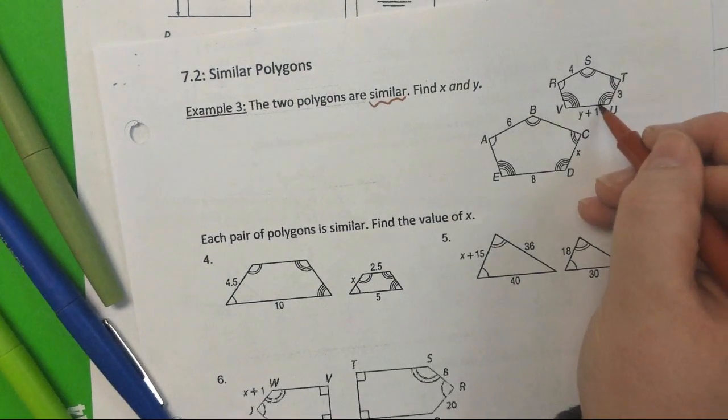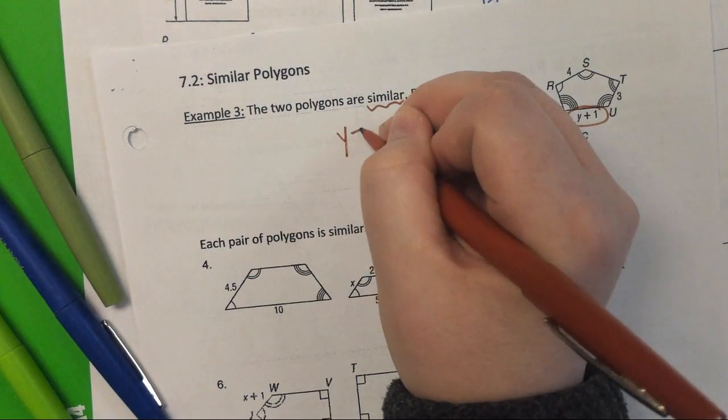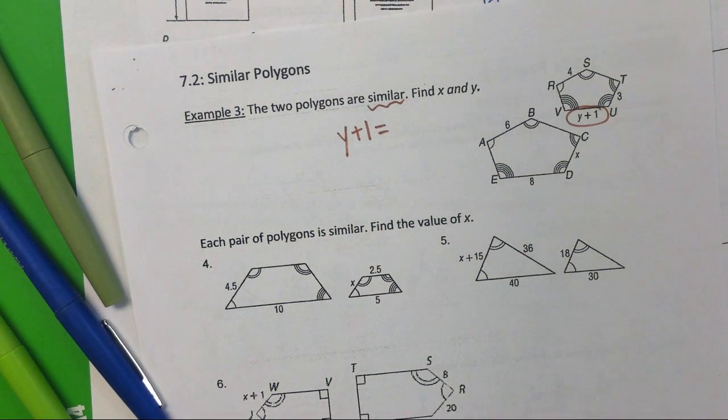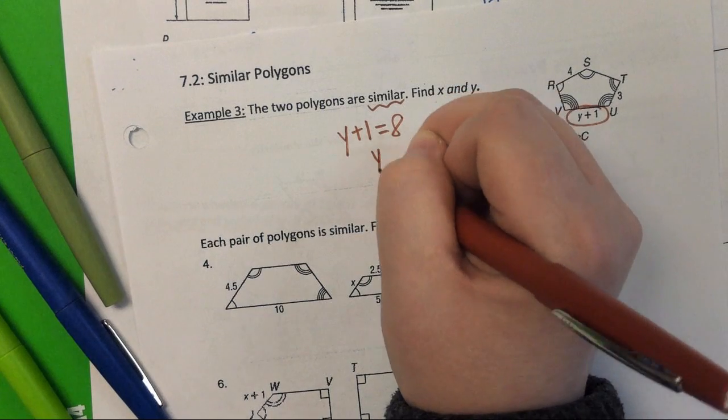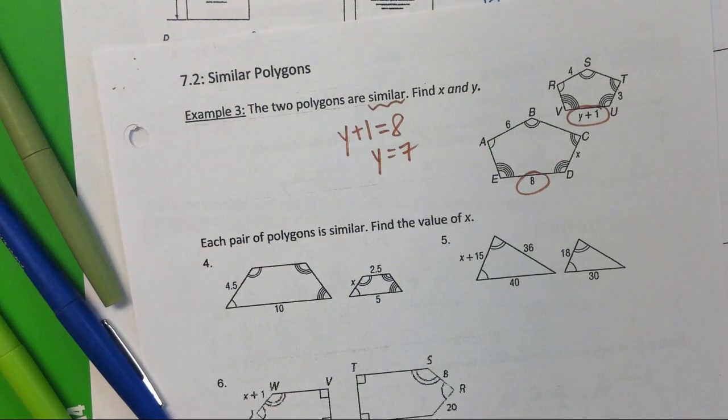So I need to do y plus 1 equal to some number. Do I use 6 or do I use 8? I use 8. I'm looking at rainbow match. So y plus 1 equals 8, so y equals 7. Are there any questions about that?